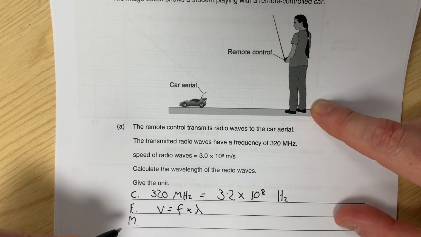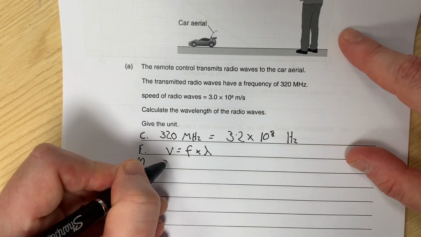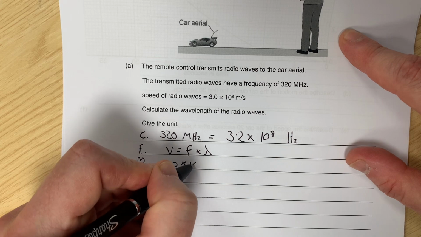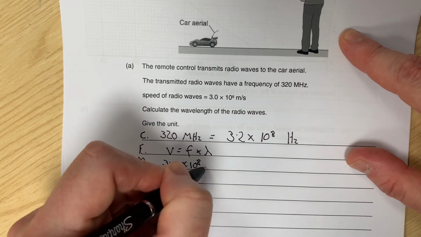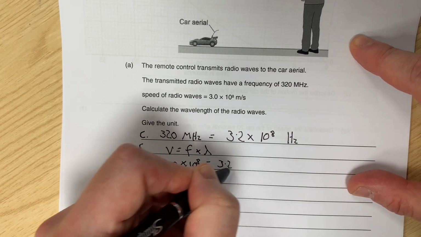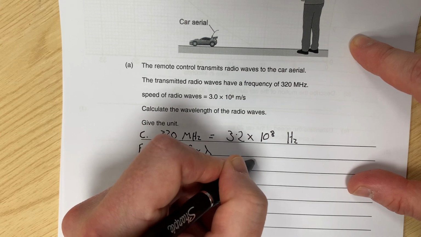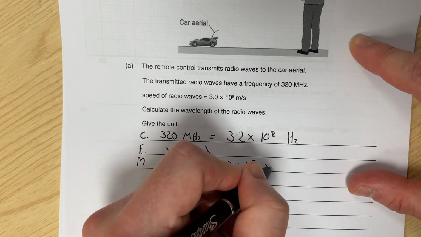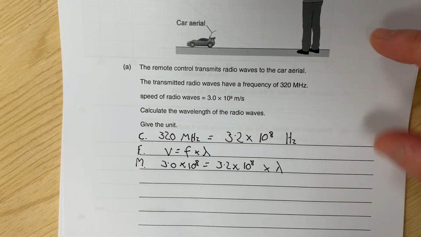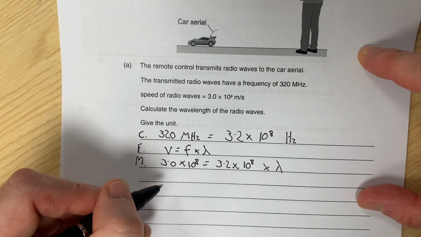We are going to substitute in our numbers. So we have been given the velocity of the wave as 3 times 10 to the 8 is equal to, we've got the frequency of wave, which is 3.2, also times 10 to the 8, note, multiplied by wavelength. Always substitute in the numbers first. Now we do our rearranging.